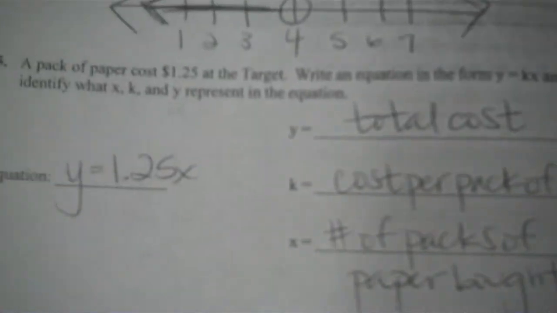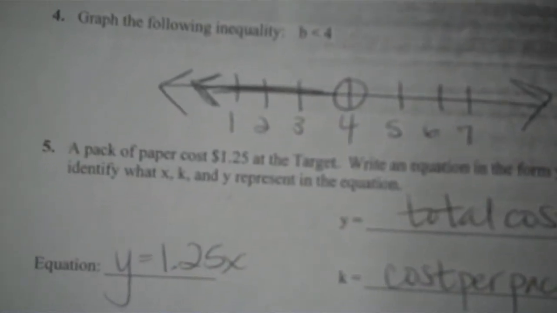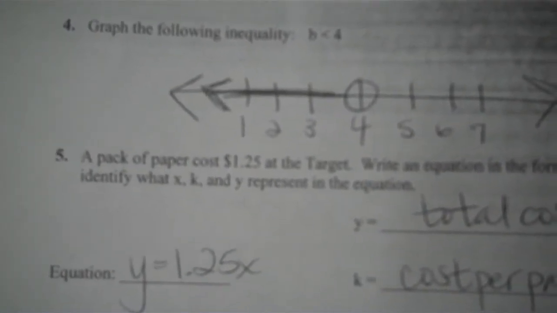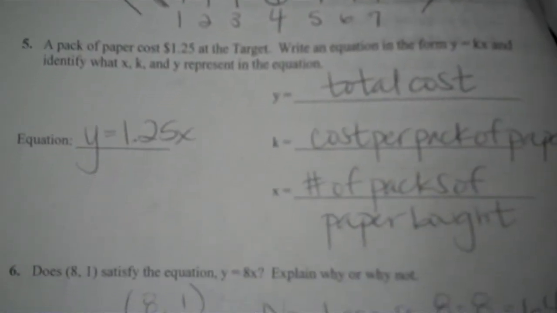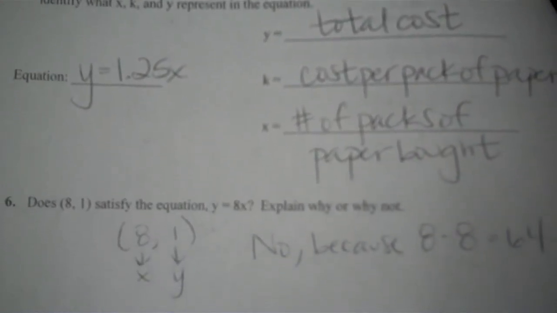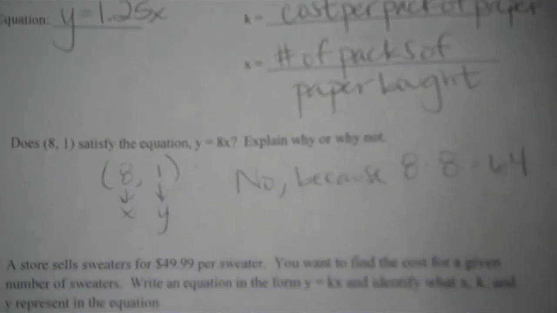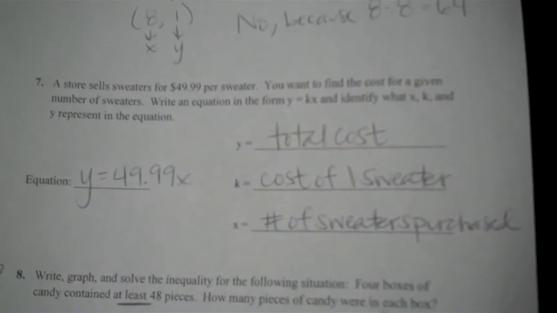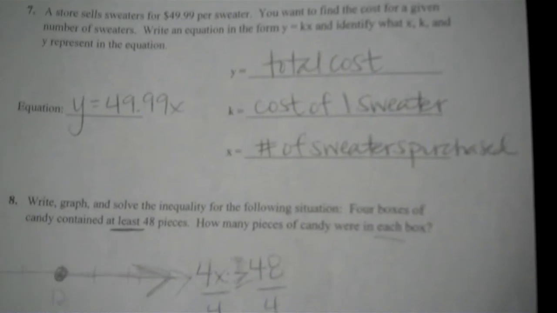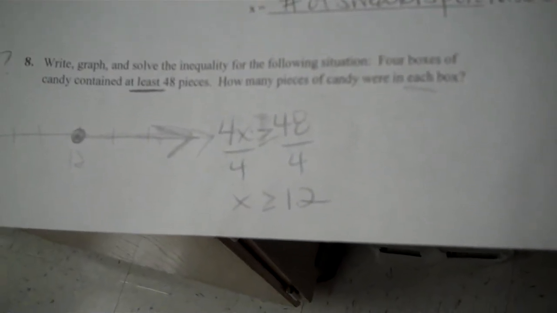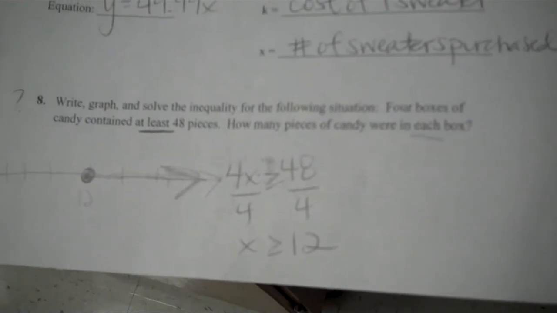Okay, for number 4. Number 4 is just graphing. Open dot, shaded everything to the left. Number 5 we did in class. You should have that. Number 6 we did. And number 7 we did. But if you want to go over it again tomorrow, let me know. Number 8. We did that one also in class today.